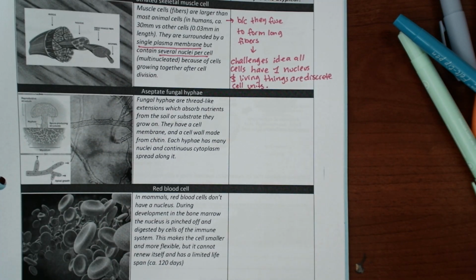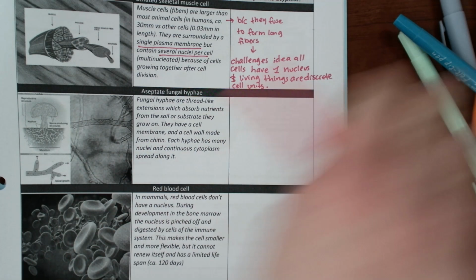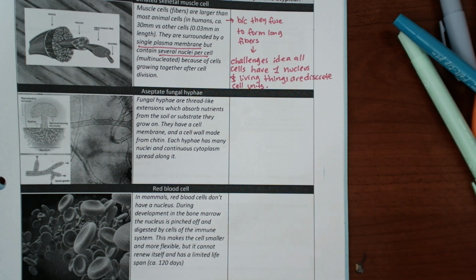The next one they talk about is fungal hyphae. They're like little protrusions off of fungus. It's very similar, wherein the cells kind of bond together.